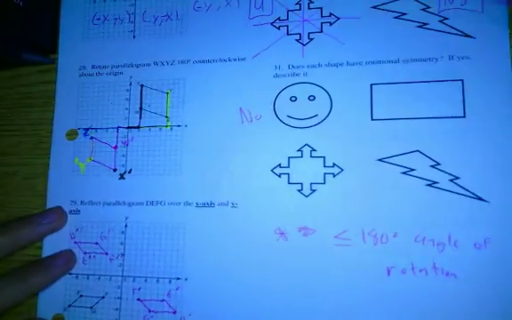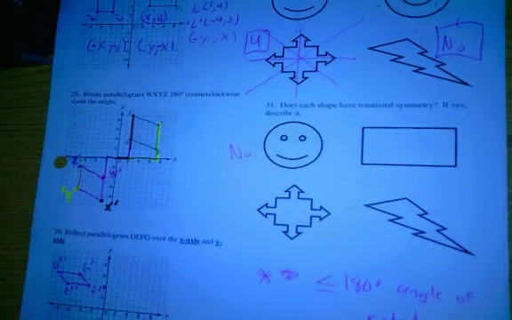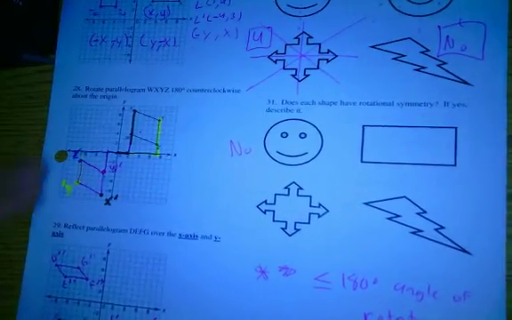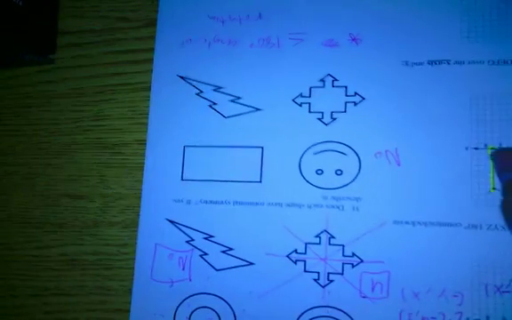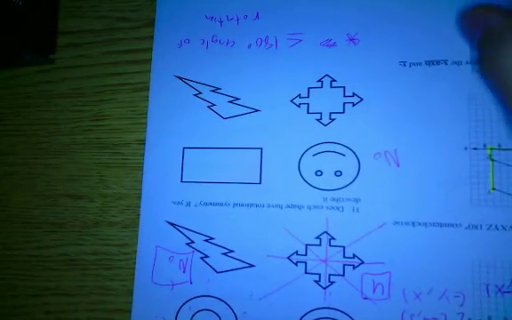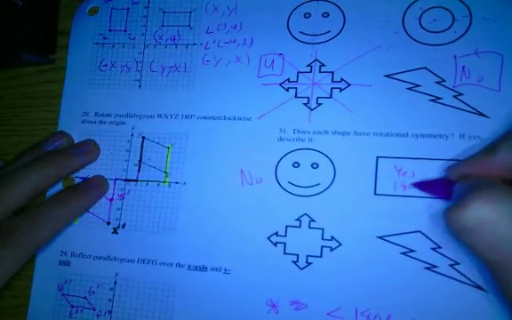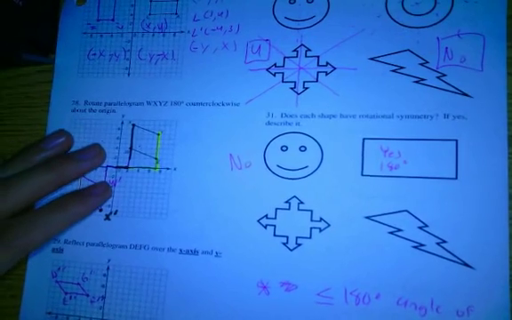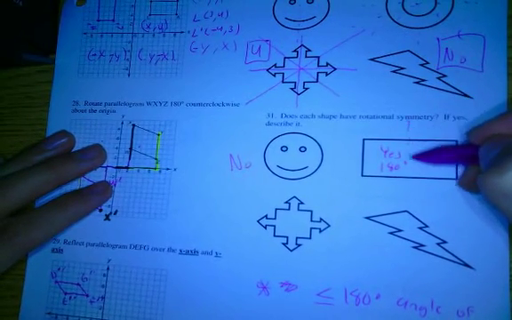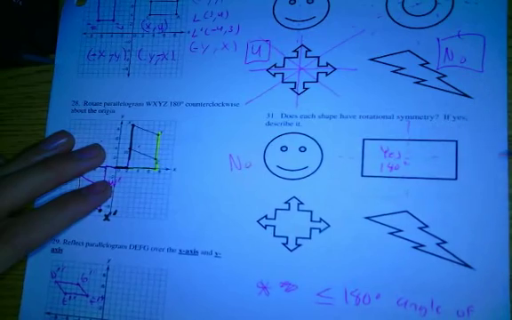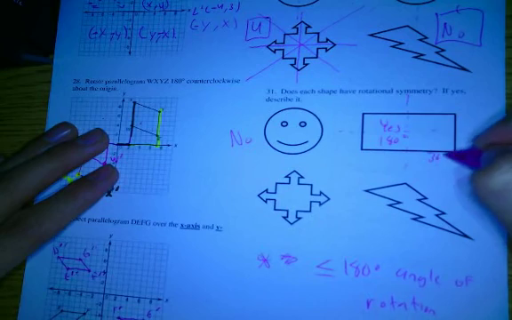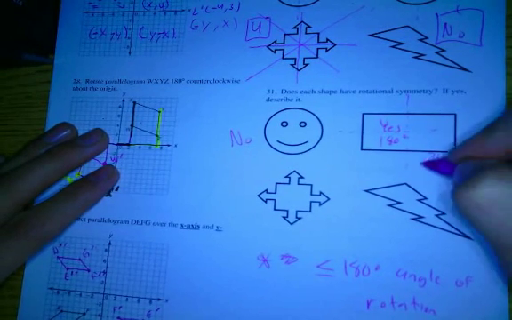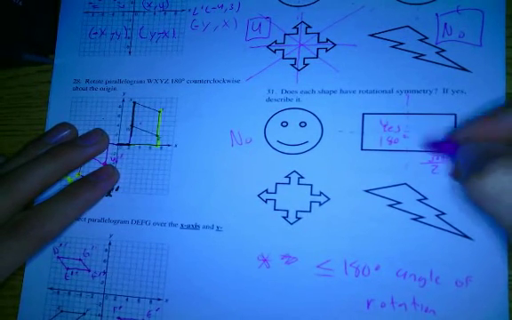Look at the rectangle. If you rotate 90 degrees, it's still a rectangle, but it looks a little different. But if you rotate 180, it looks exactly the same that it did when we started. So this one is yes, and it would be 180 degrees. The mathematical way to do this is you would have a line of symmetry there, and you would have a line of symmetry there. That's two lines of symmetry. A full rotation is 360 degrees. If you divide 360 by the number of lines of symmetry, which in this case was 2, 360 divided by 2 is 180. That's your angle of rotation.